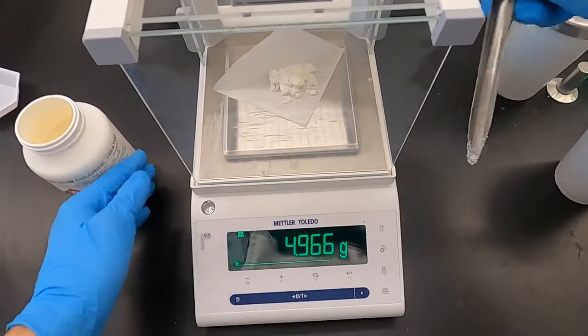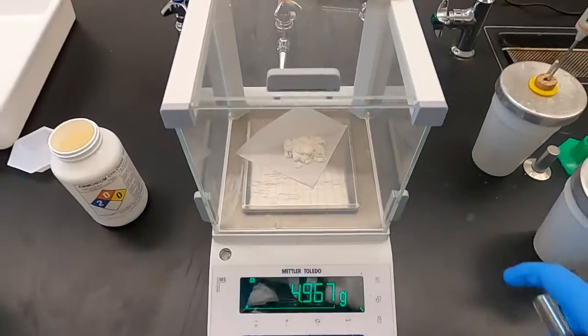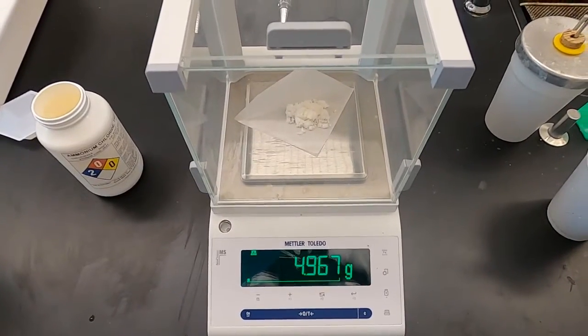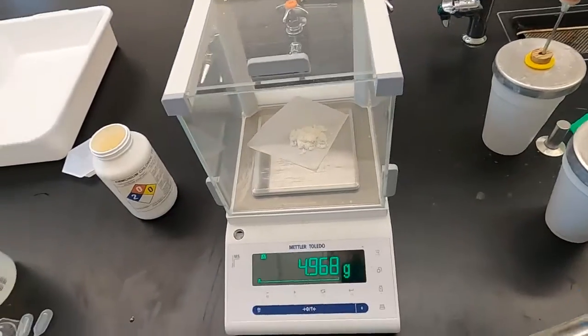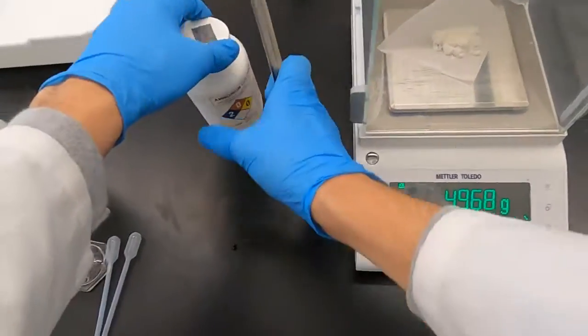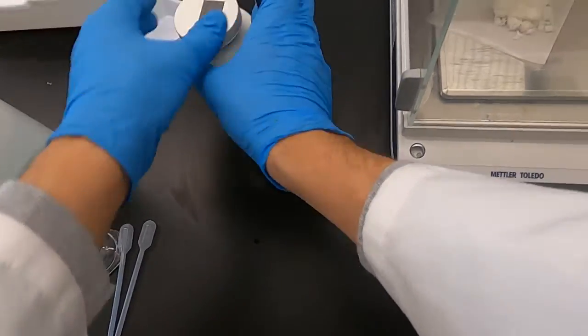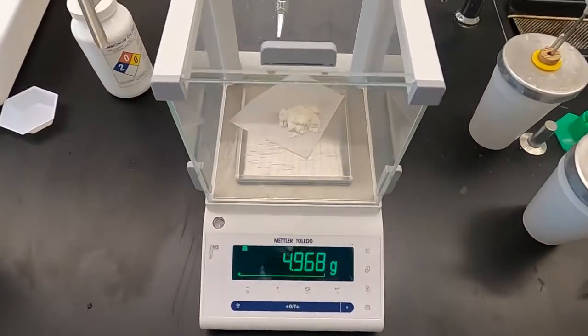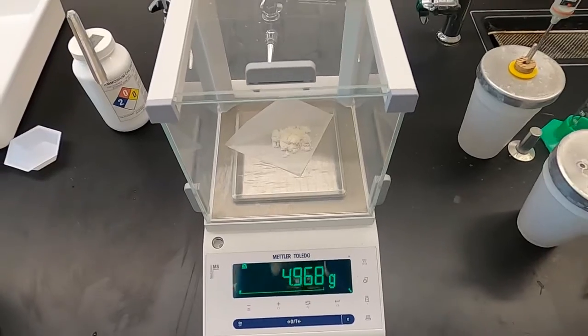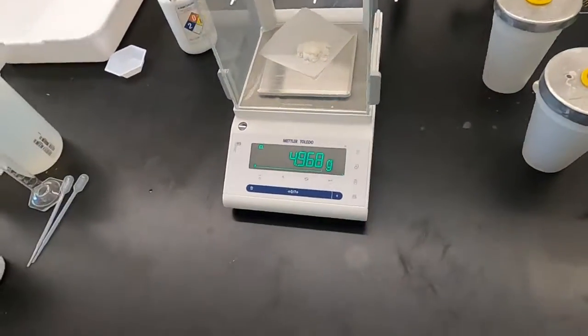And I'm happy with that value. So 4.967 grams, about 0.03 grams off. That is not a whole lot. Just write that value down and it won't affect any calculations. 4.968.